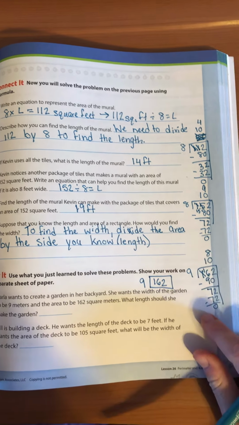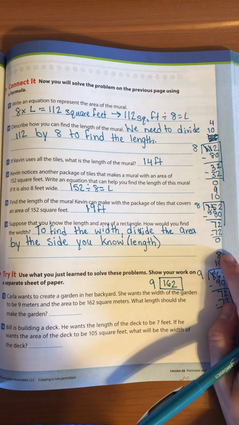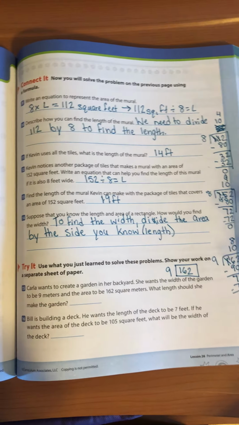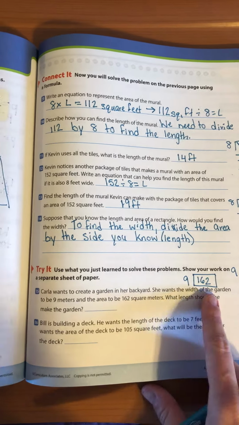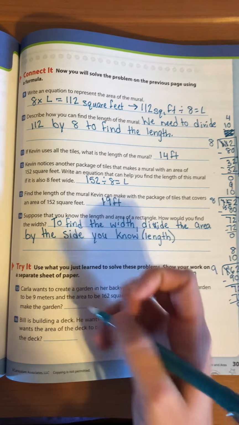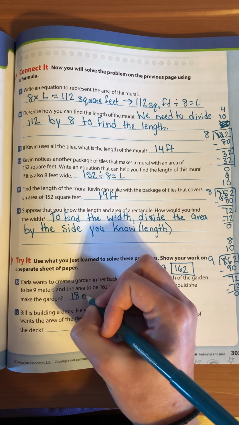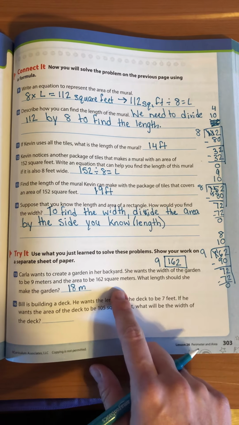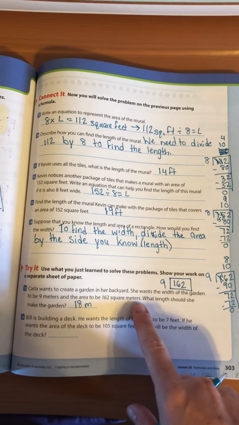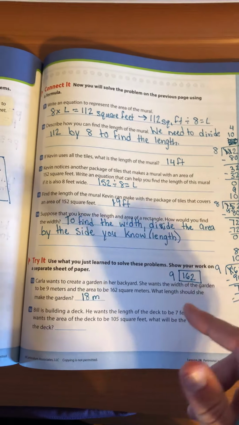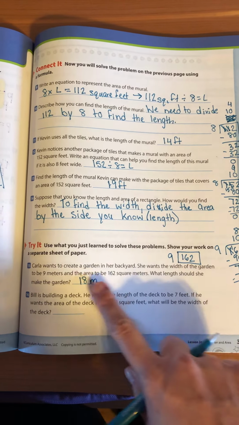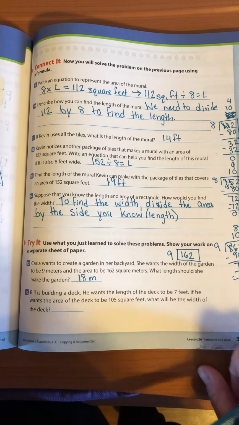When I subtract, I get no remainder, which means 8 plus 10 is my length. Sorry, 8 plus 10 is 18. So 18 meters would be the length. It's that missing side. And remember, if you need to check your work, you can take 9 times 18, and it should give you 162.